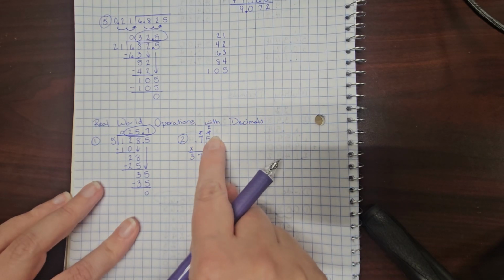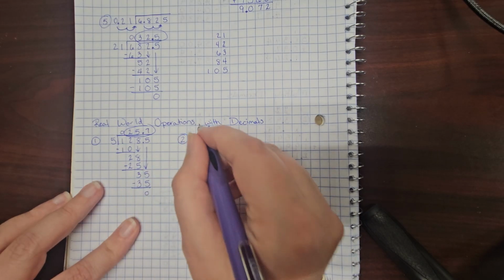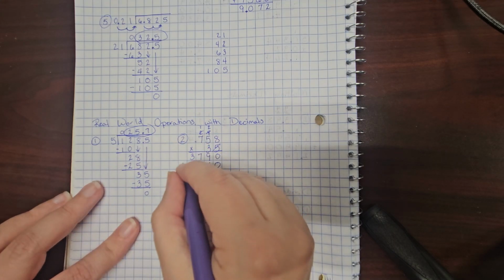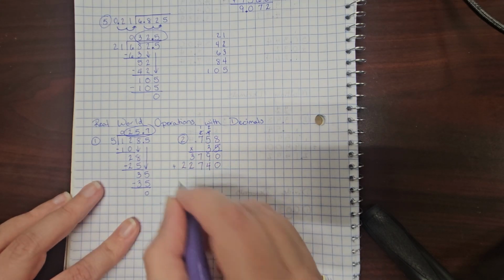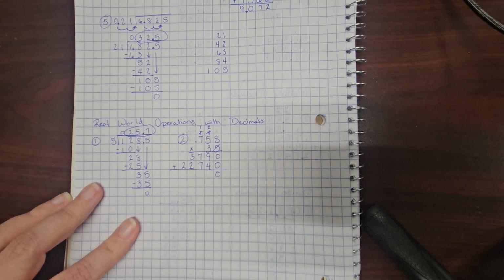3 times 5 is 15, plus 2 more is 17. And 3 times 7 is 21, plus 1 more is 22. Add up your products. 0 and 0 is still 0.